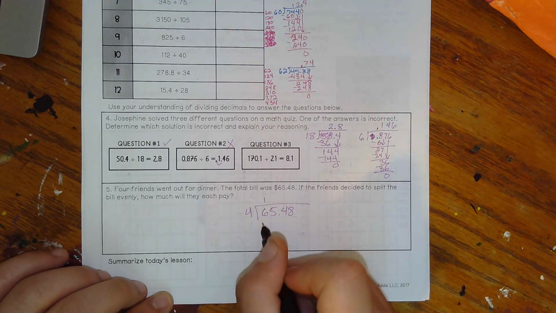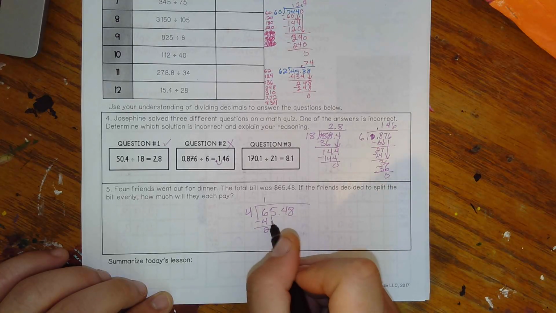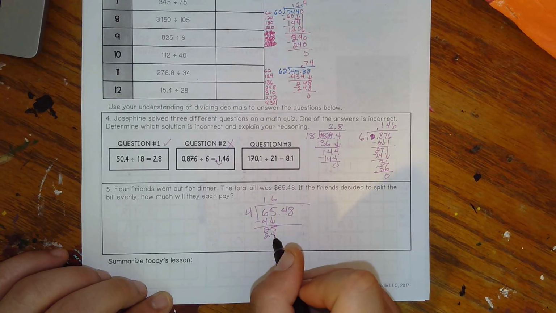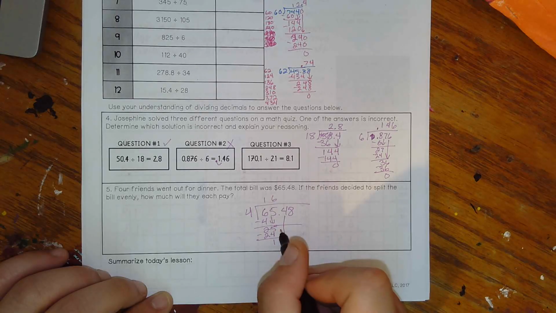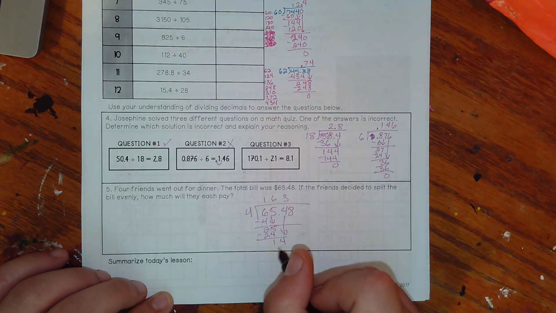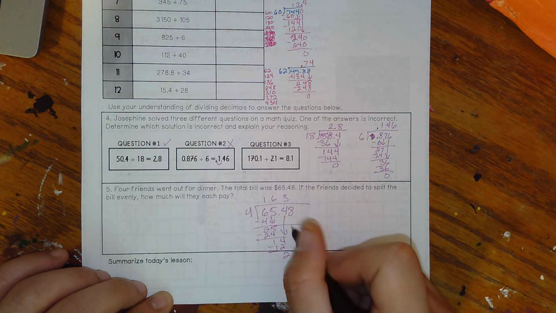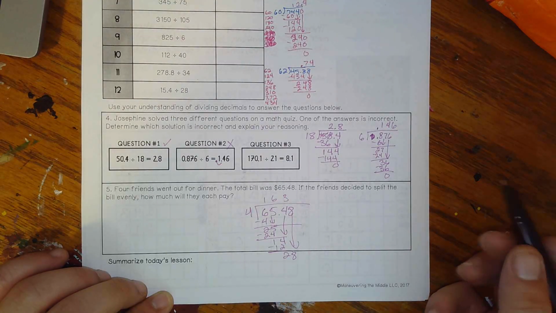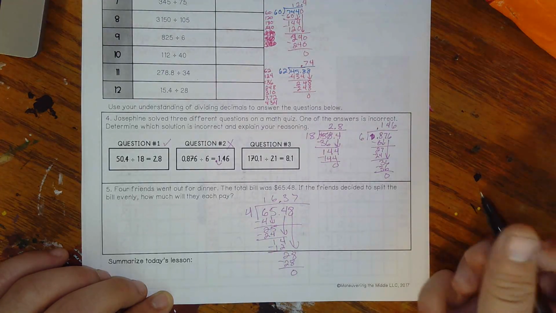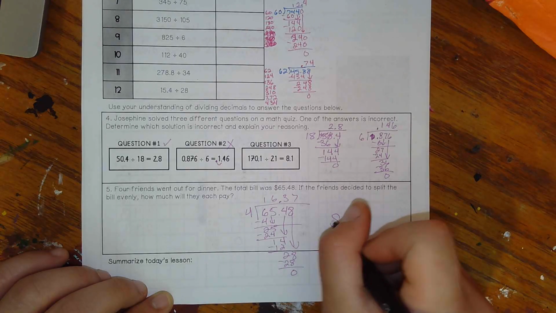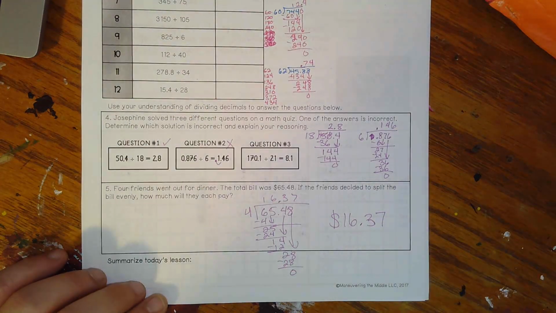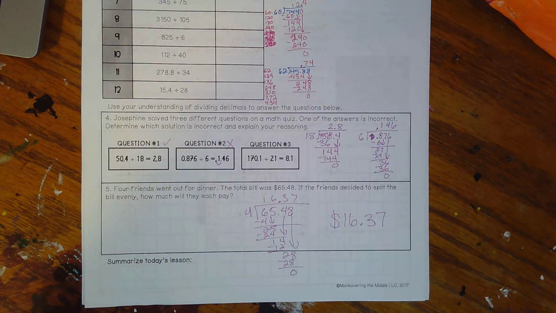4 goes into 6 once. 6 minus 4 is 2. You bring down the 5. 4 goes into 25 6 times. That's 24. That's 1. Bring down your 4. 4 goes into 14 3 times. That gives you 12. 2. Bring down your 8. And 4 goes into 28 7 times evenly. Therefore, if the friends decided to split the bill evenly, each of the 4 friends would end up paying a total of $16.37.